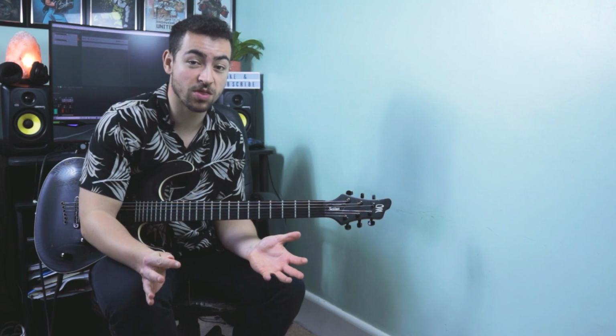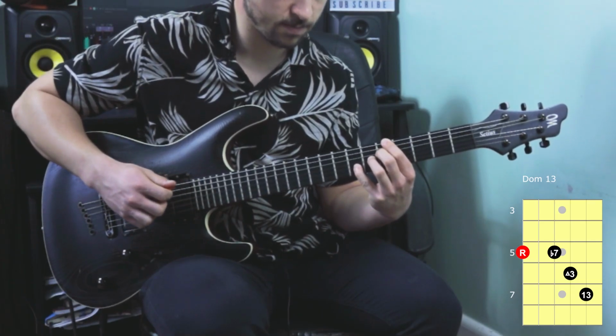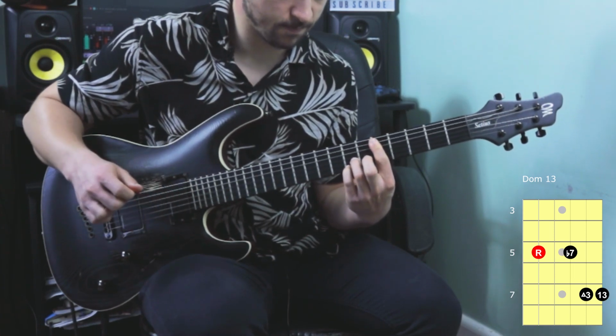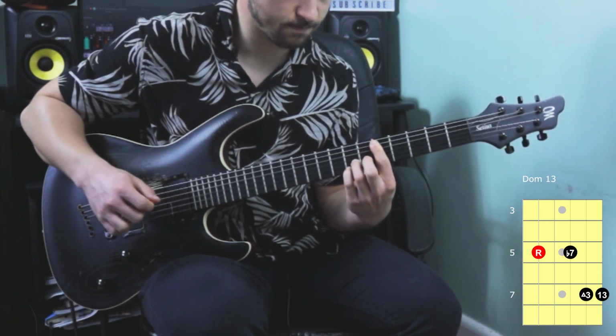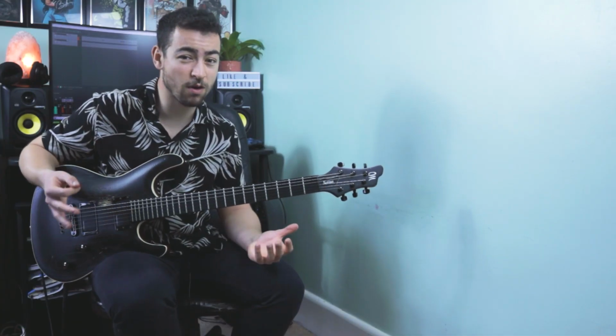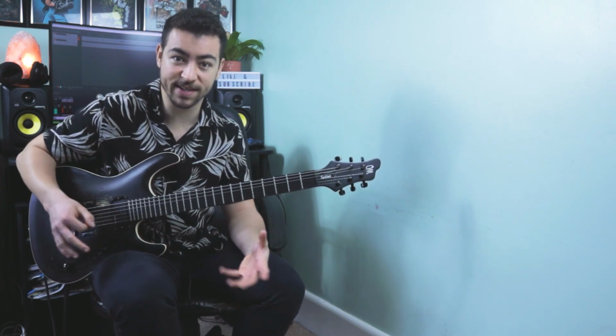Let's take a look at the dominant 13 chord now. Root 6. And then root 5. Now let's dive into altered dominant chords. On their own, they might sound a little bit dissonant, a little bit too spicy maybe, but trust me, they really do work in context of a chord progression.